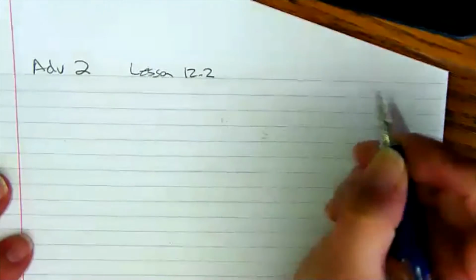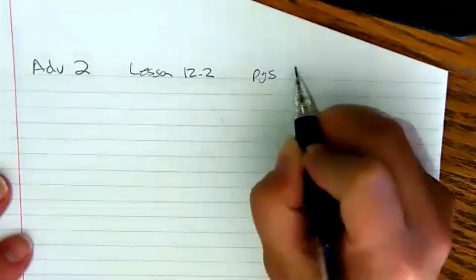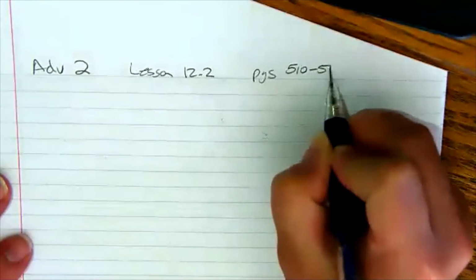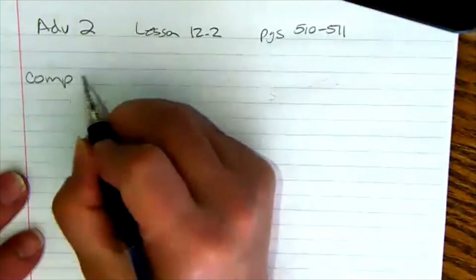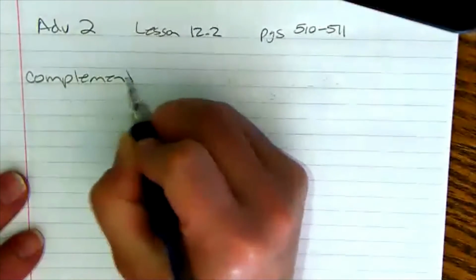So we are doing lesson 12.2. It can be found on pages 510 and 511. And today we're going to be talking about complementary and supplementary angles. So what is a complementary angle?